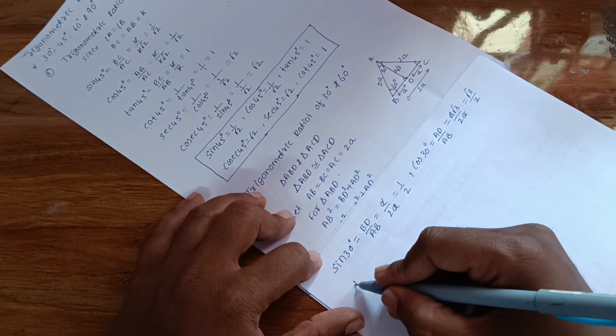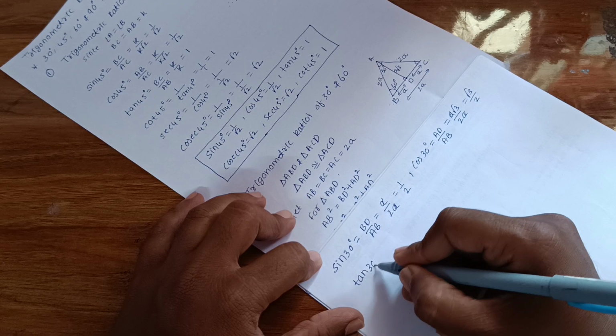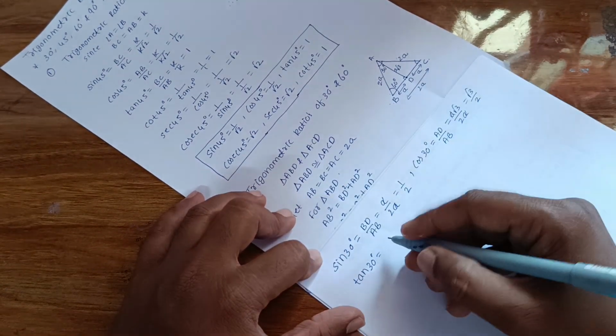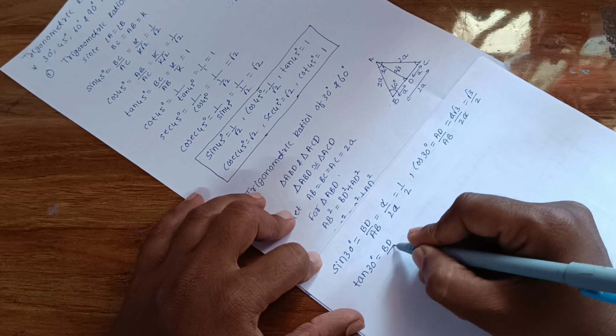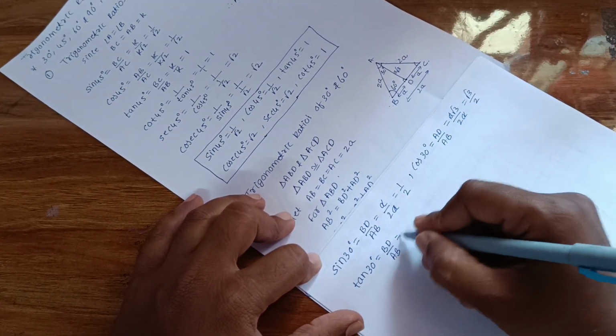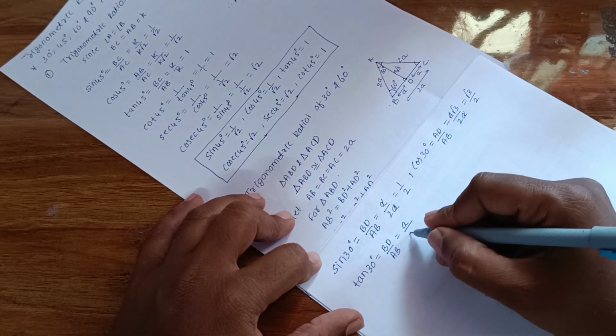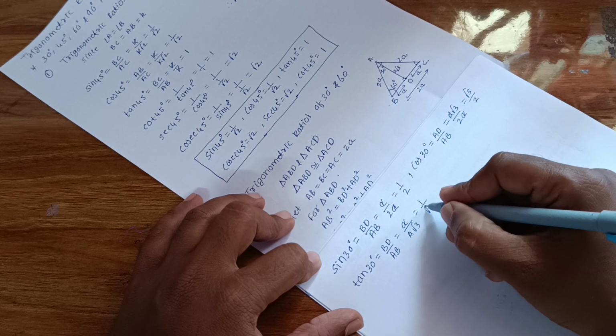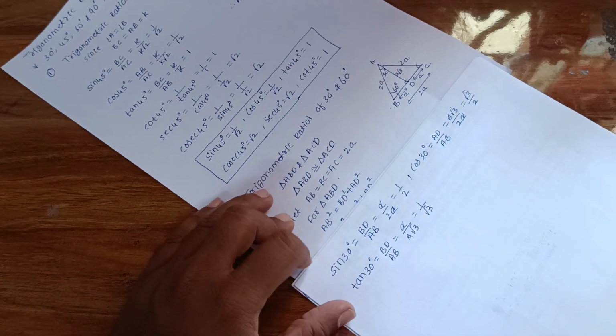Now similarly for tan 30 degree. So tan 30 will be what now? This is the opposite side, that is BD, and this is the adjacent side, that is AD. So BD is A divided by A root 3. A will cancel, so we are going to get 1 by root 3.